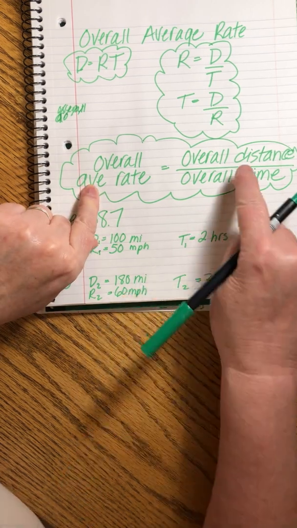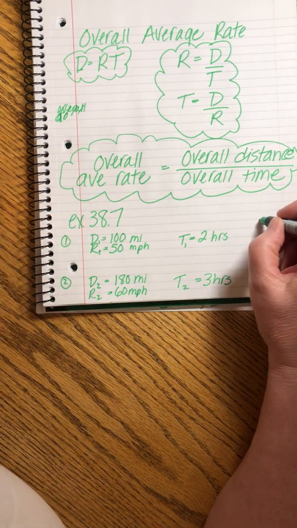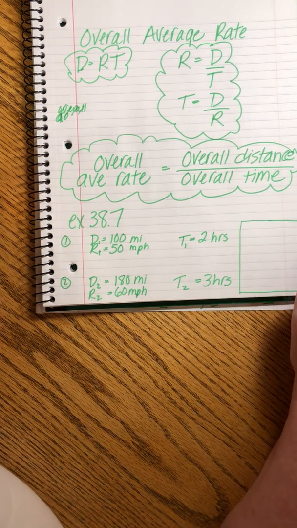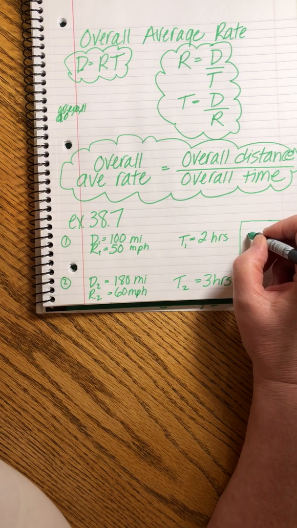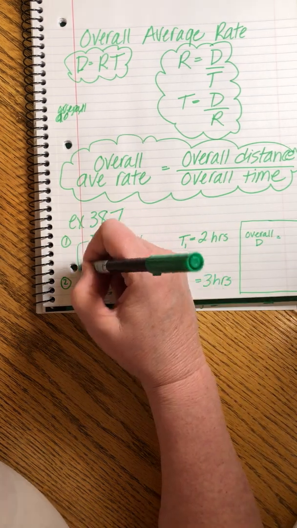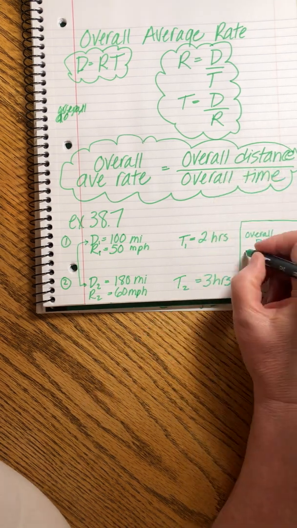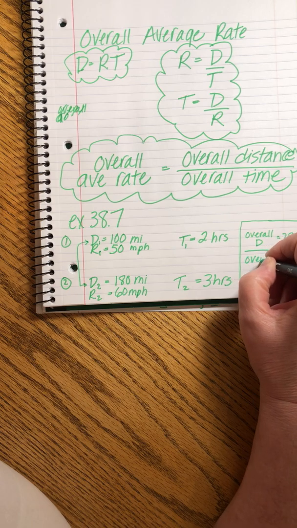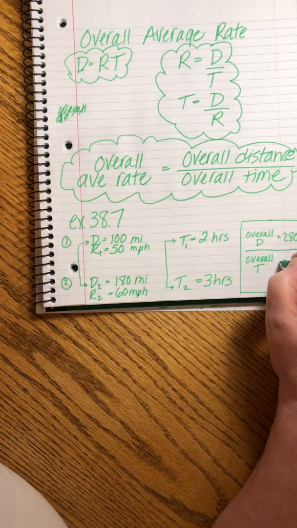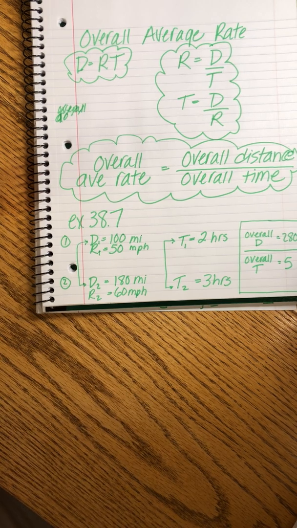The overall average rate is the overall distance divided by the overall time. So I'll calculate in here the overall distance equals 280 divided by the overall time, which would be 5. 280 divided by 5 equals, I'll just give you a spoiler.